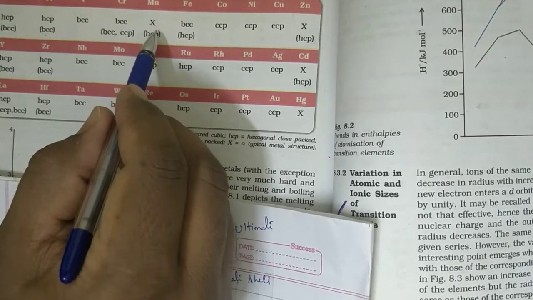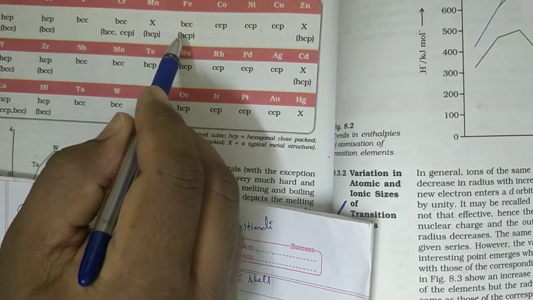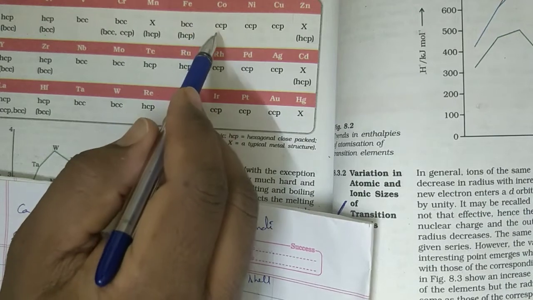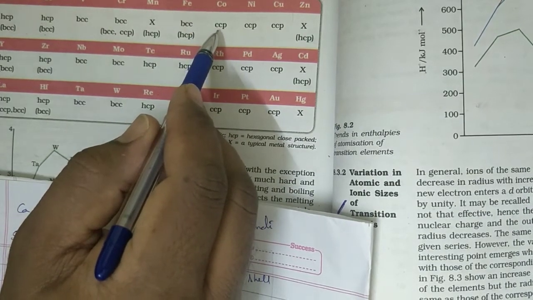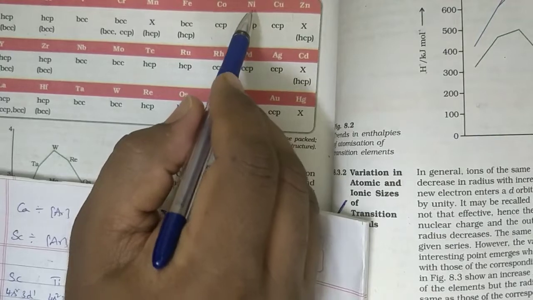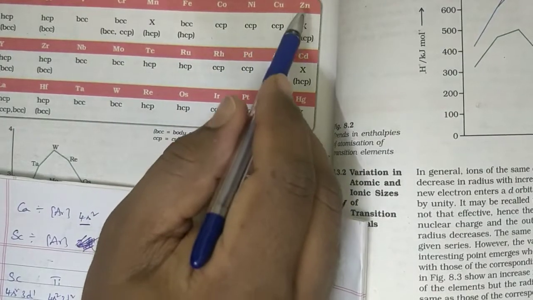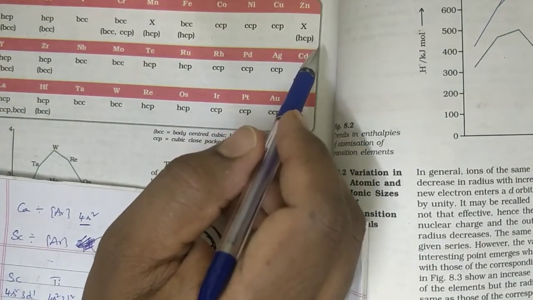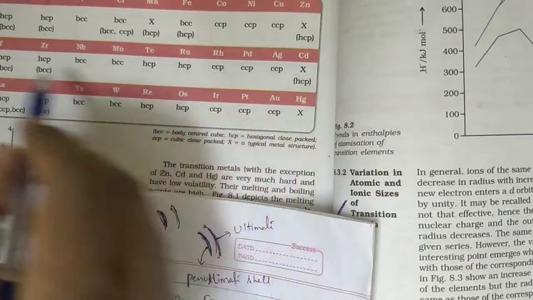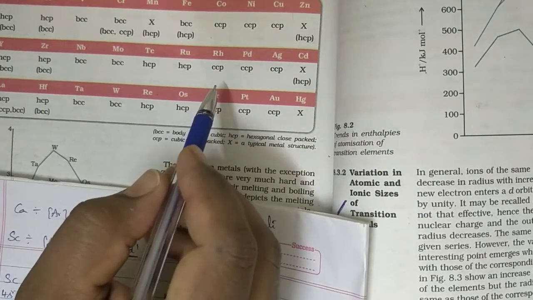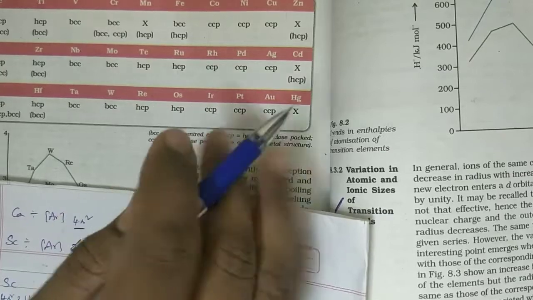Manganese HCP. Iron BCC. Cobalt CCP. CCP or FCC both are same only. Nickel CCP, like that. Zinc HCP. These are the lattice structures of various elements present in d block elements. This is for reference purpose only.